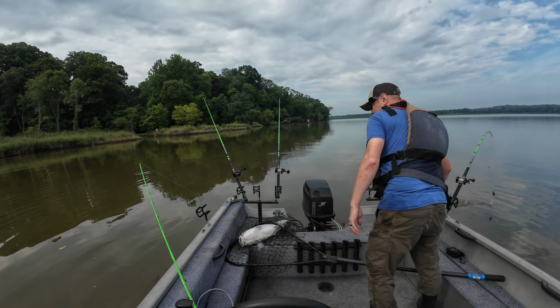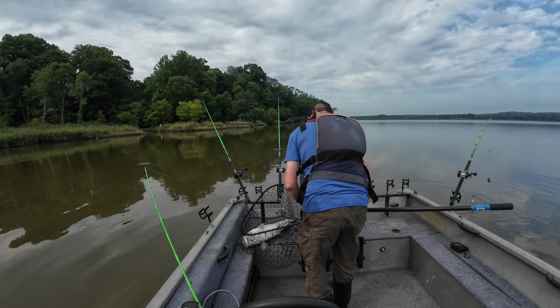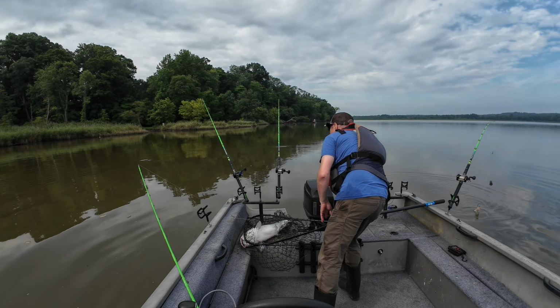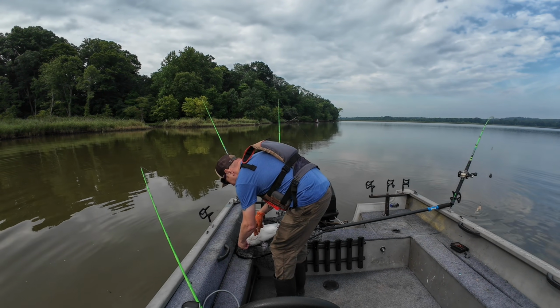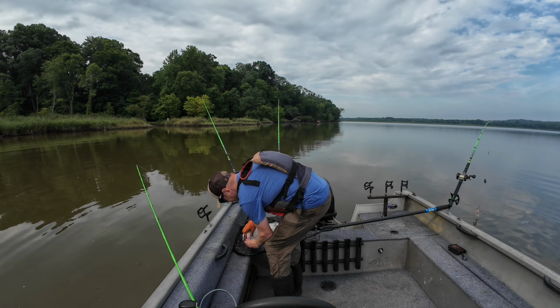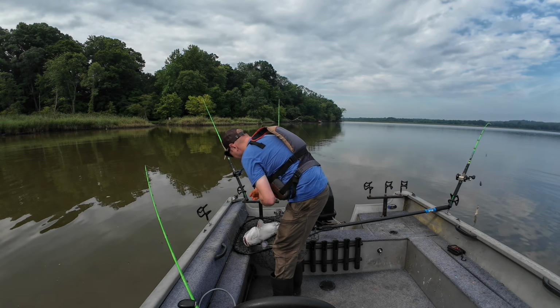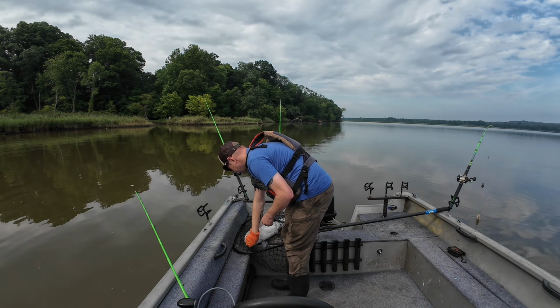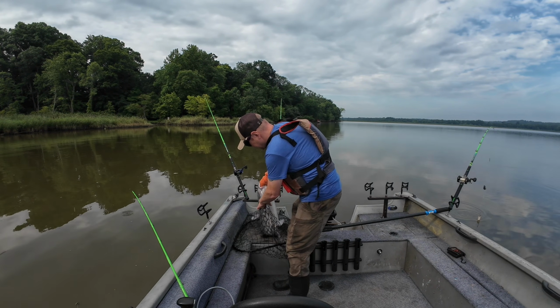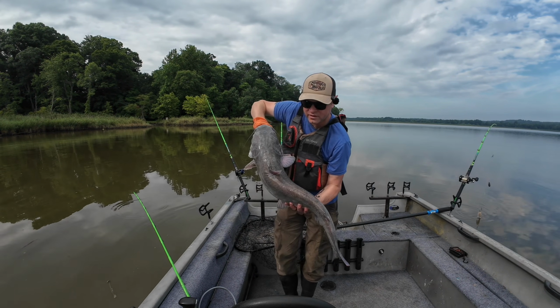And I'll put that out of the way. This one's got the hook in its bottom lip. There we go. Second fish of the double.